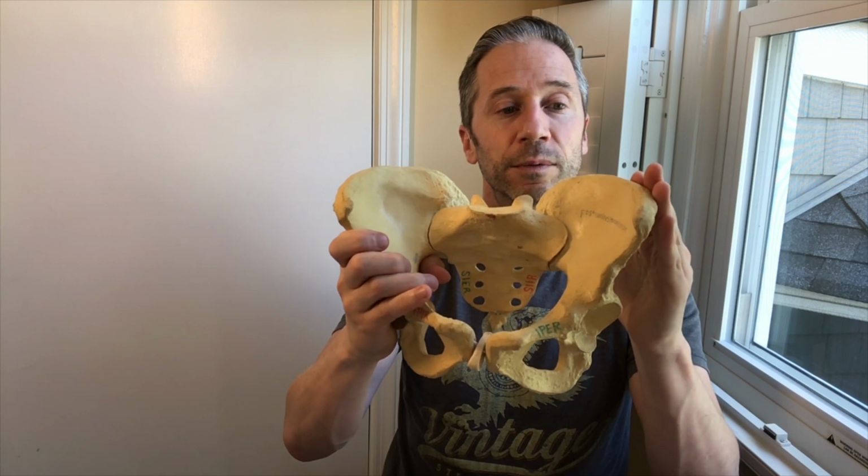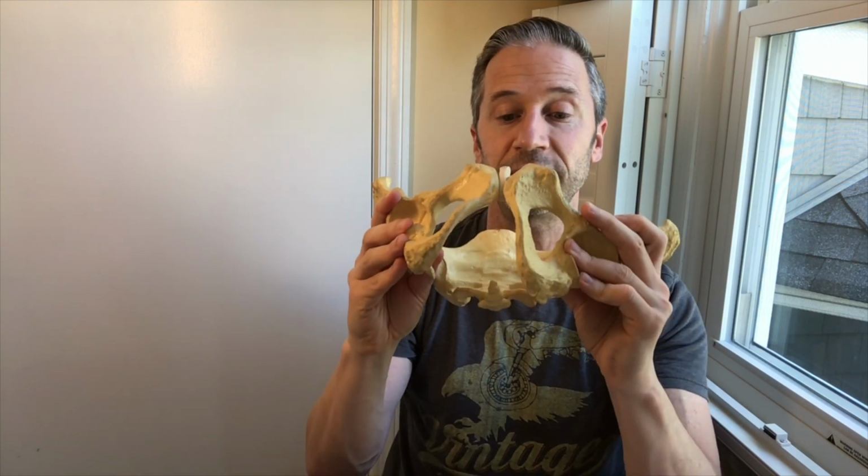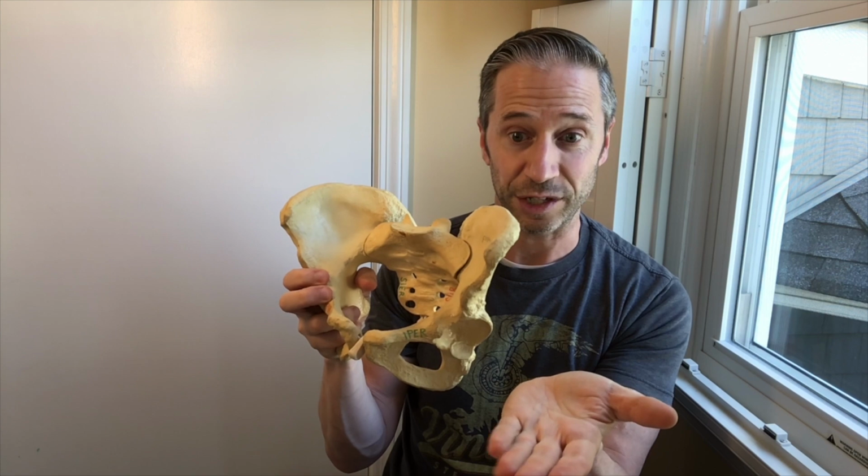The problem is when you're in a left AIC pattern, the pelvic outlet does this. It comes closer together. So it squeezes that pelvic floor down. So that's why it's in a state of descension.